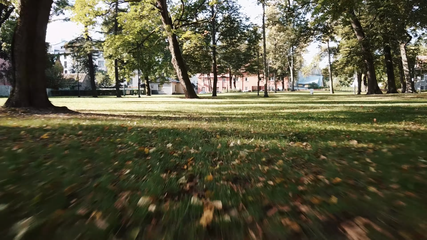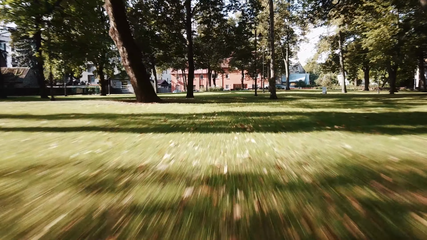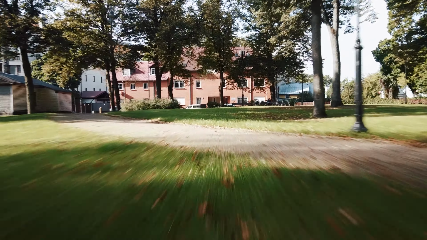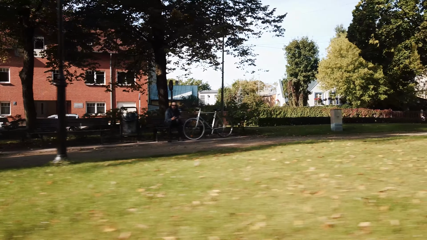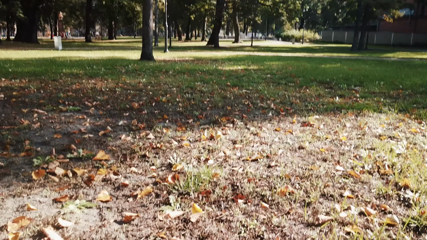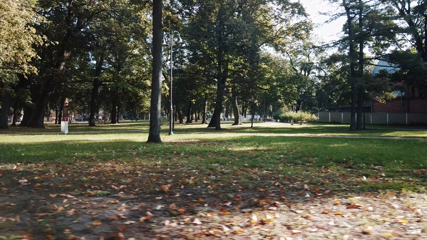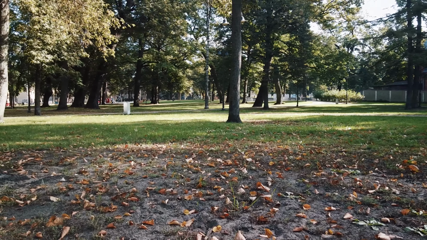Now let's fly back really low to the ground so we can enjoy that nice motion blur that the ND provides us with, because we are able to get the shutter to way lower values so that the fast moving objects get motion blurred, just like we see with our eyes. That's why ND filters are quite necessary if you want to achieve natural looking shots.